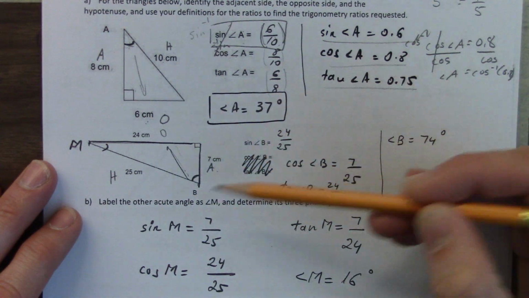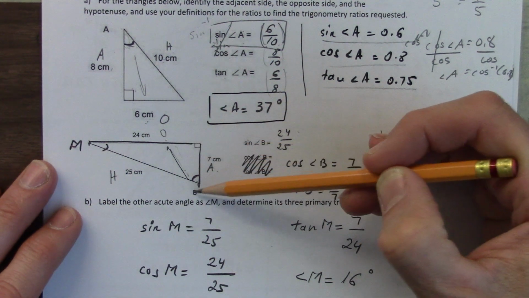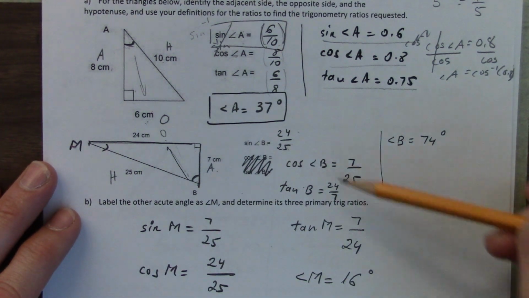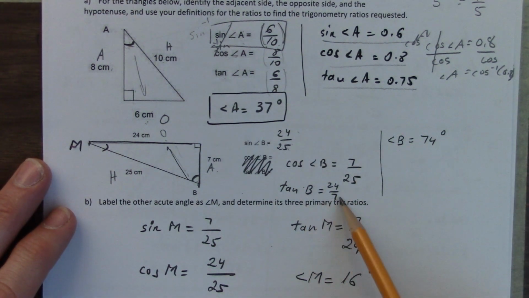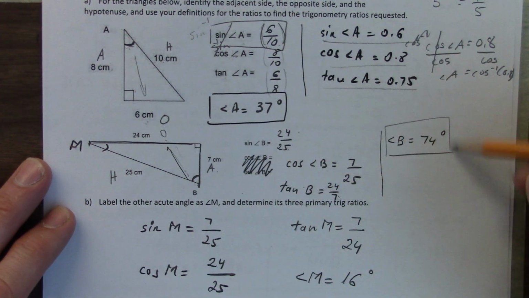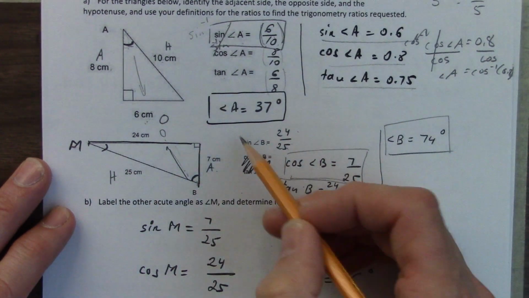Sine B would be opposite over hypotenuse. So opposite, 24 over 25. All right. Cos B, 7 over 12. Tan B, 24 over 7. B is equal to 74. And you'll get 74 degrees with all of these. They're all going to give you the same value of B.